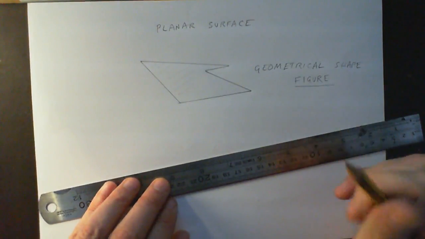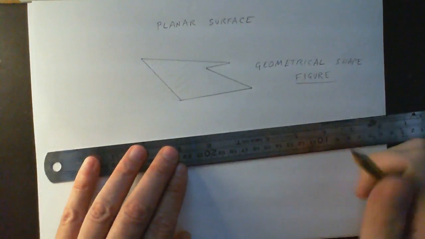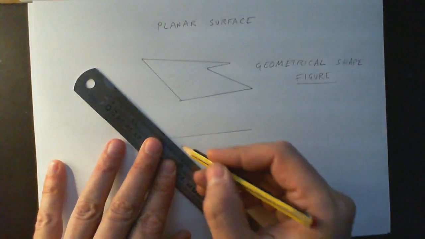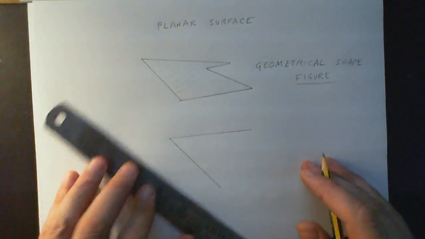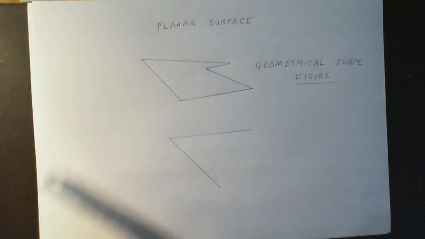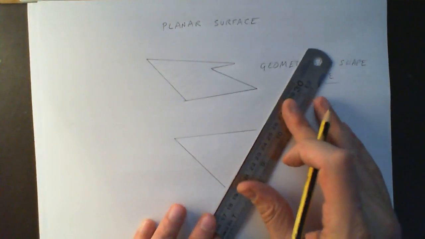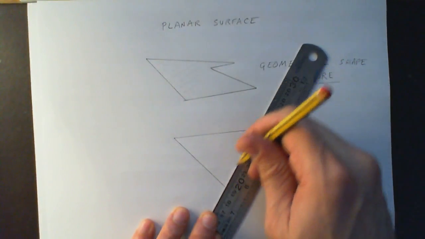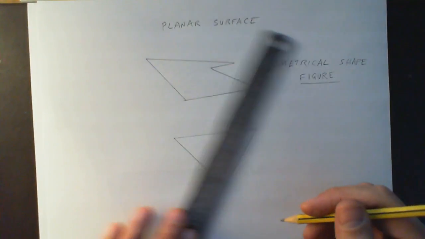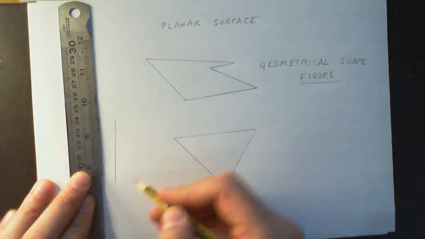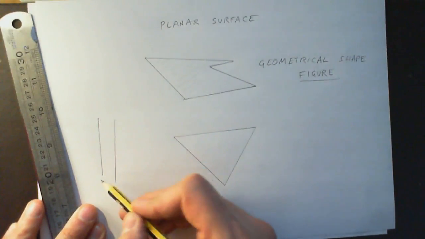Now we need at least 3 sides to do this, because if I do one side here and one side here, I don't have a figure. To enclose it, I need a minimum of 3 lines. If I put a line here and a line here, I don't have a figure, it's not closed in.